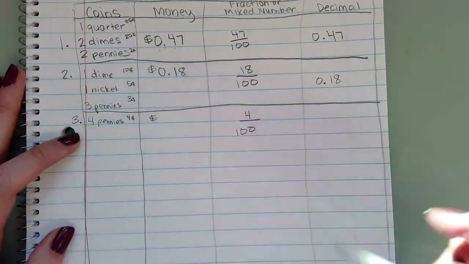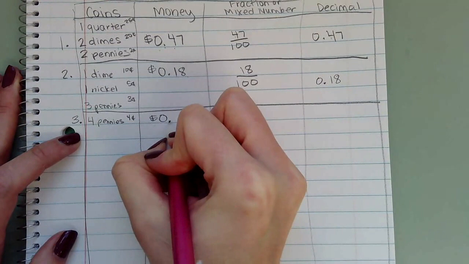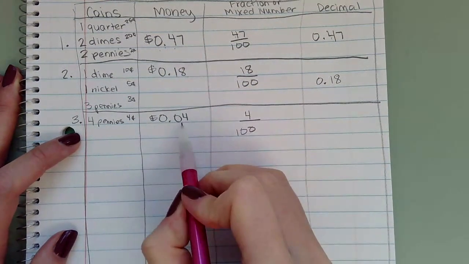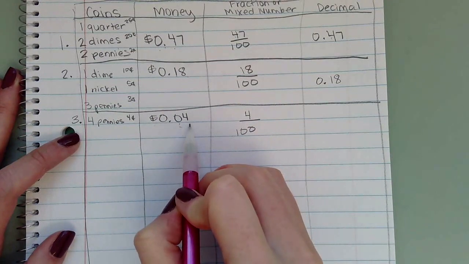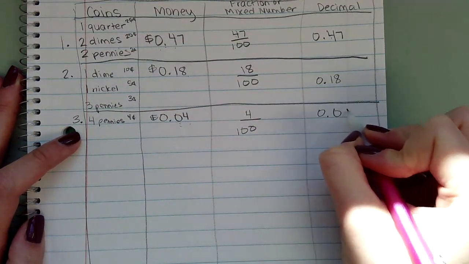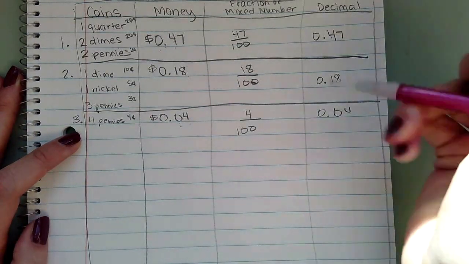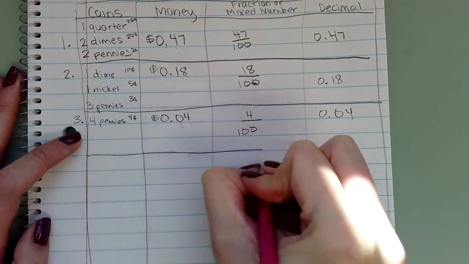To write this as money, we don't have any dollars and we only have 4 cents, so make sure you put a 0 for the tenths place, and then your 4 goes in the hundredths place. And then decimal looks just like money without the dollar sign. I guess I'm writing too hard. Then draw your line.